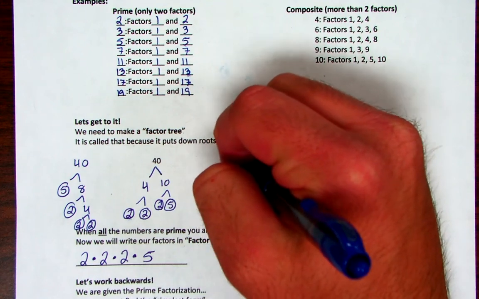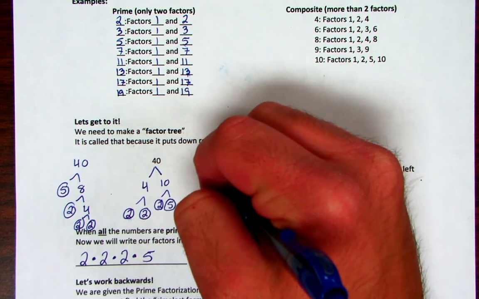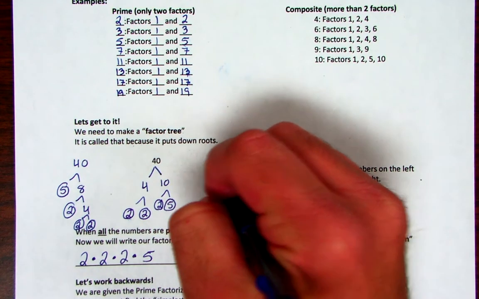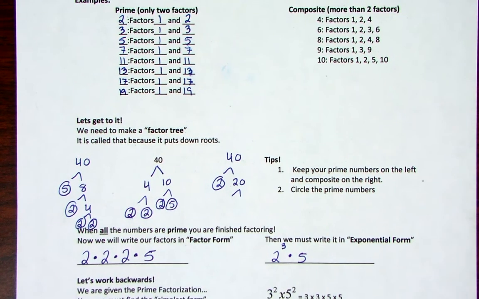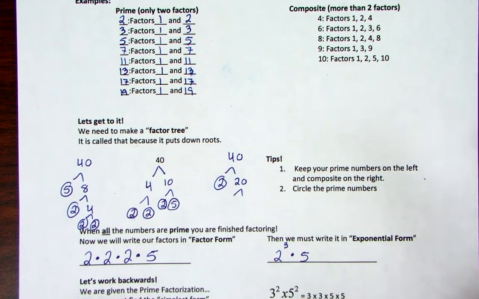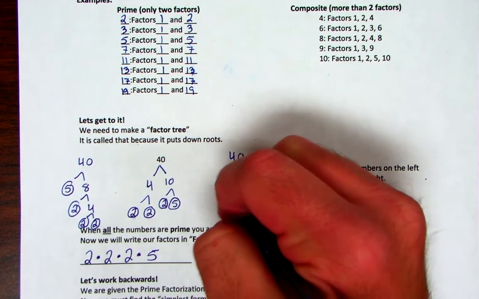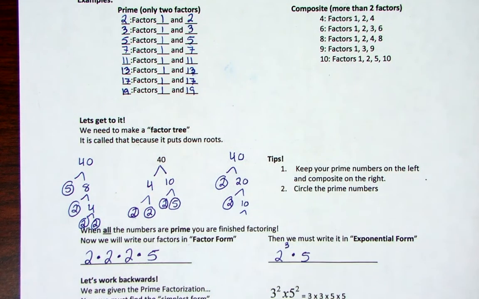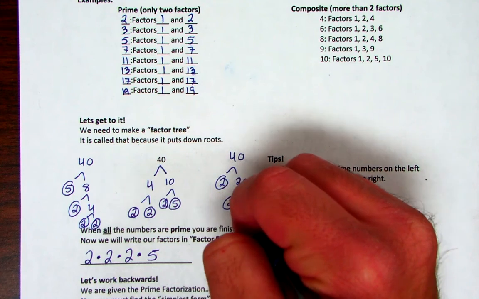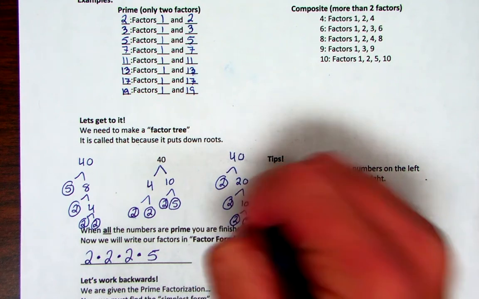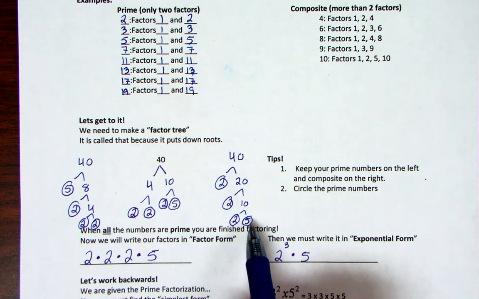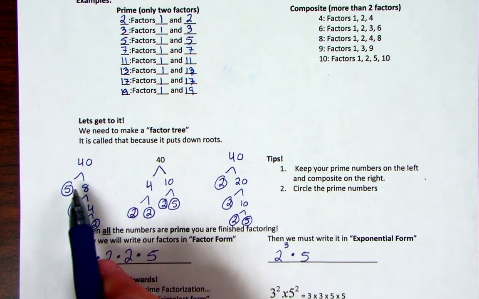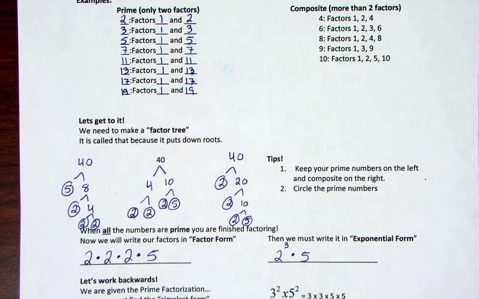All right, let's try one more. Some of y'all said I used 20 and 2, Mr. Noland. All right, well, let's check it out. 2 is a prime number. What multiplies to give you 20? Some of you are going to say 4 times 5. Some of you are going to say 2 times 10. I'll go with 2 times 10. You'll get the same answer again. And then what multiplies to give you 10? 2 times 5. Oh, would you look at that? You get the same exact answer. So it doesn't matter what factor you use on the first one. You'll get the same answer at the end.